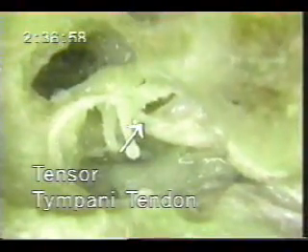Here's the tendon of the tensor tympani. The tensor tympani muscle is enclosed in a bony tunnel here above and parallel to the auditory tube. Its tendon turns a corner as it emerges from the bony tunnel. The tensor tympani pulls the manubrium and the tympanic membrane medially. The stapedius and tensor tympani muscles act in response to loud noise. Their action helps to protect the inner ear from noise damage.